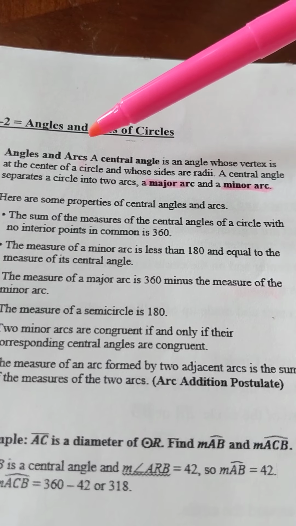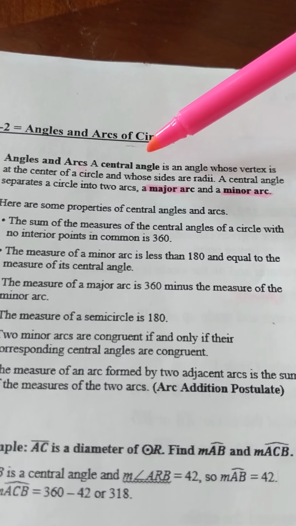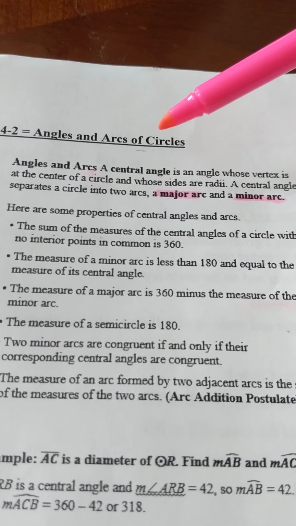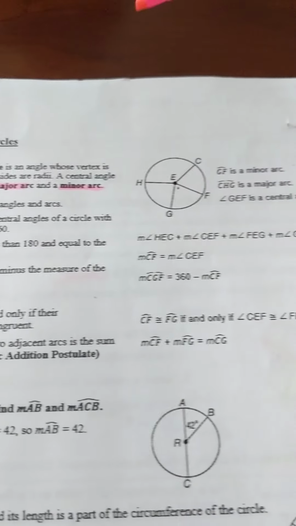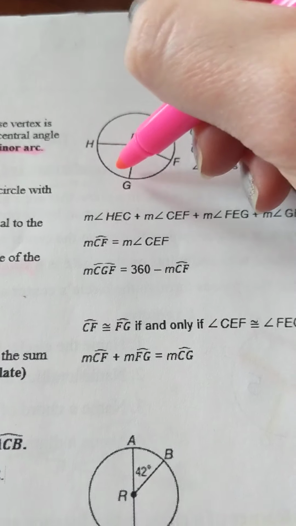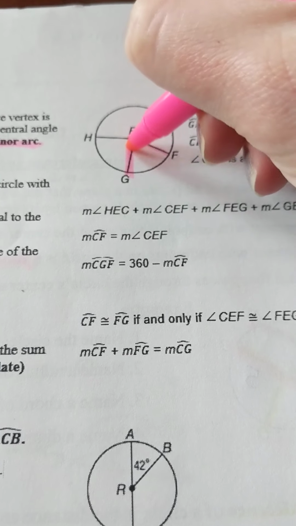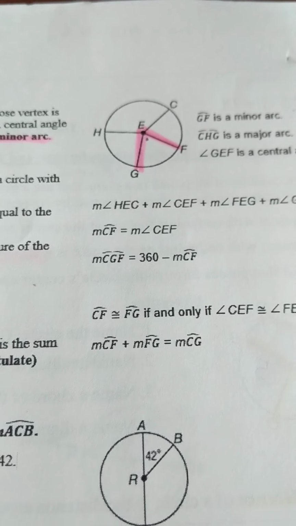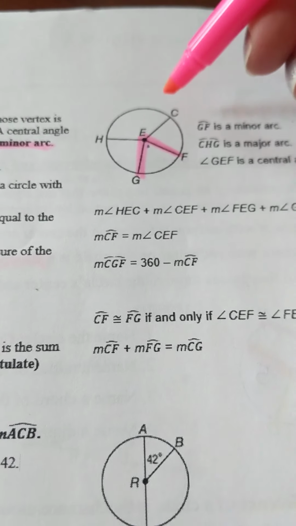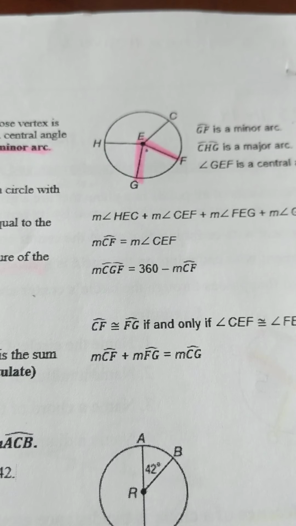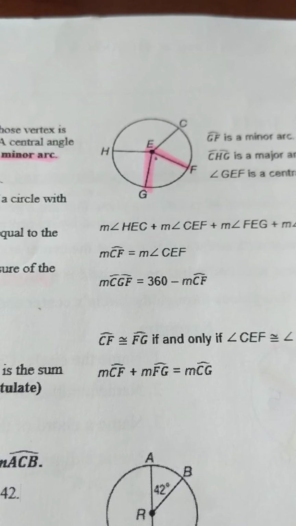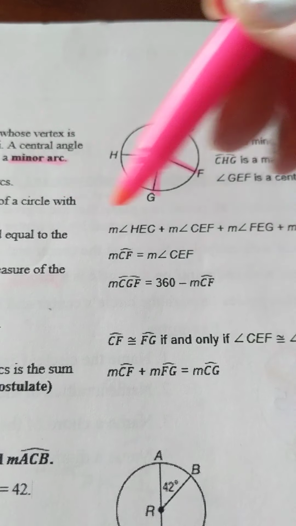Our first thing is that we need to identify a central angle. It says that a central angle is an angle whose vertex is at the center of a circle and whose sides are radii. Looking here, we can identify that angle GEF is a central angle. Also CEF would be a central angle, or CEH, or even something like CEG. Those are all central angles. So there's a lot of different central angles.